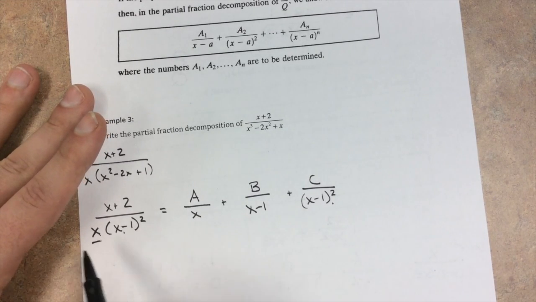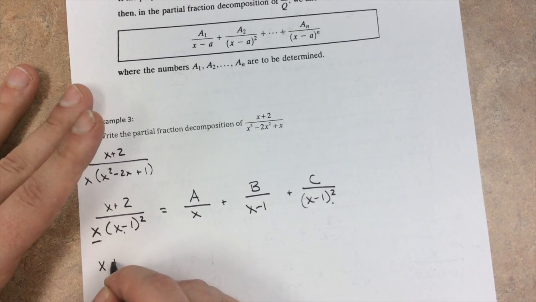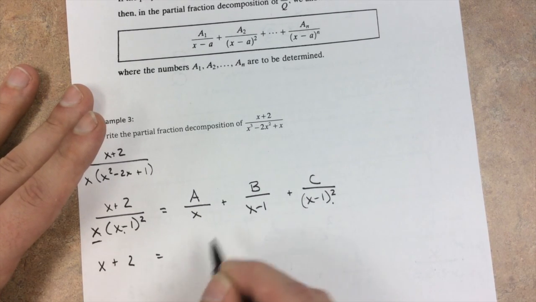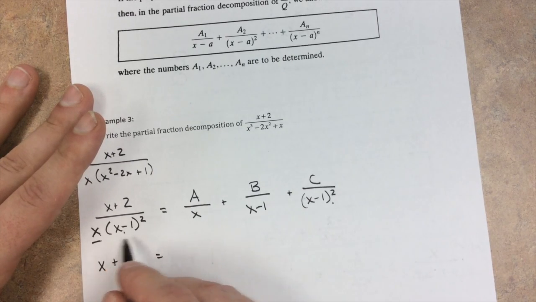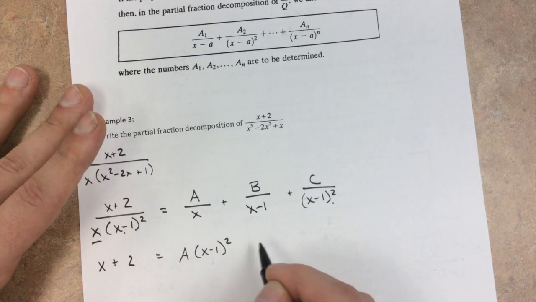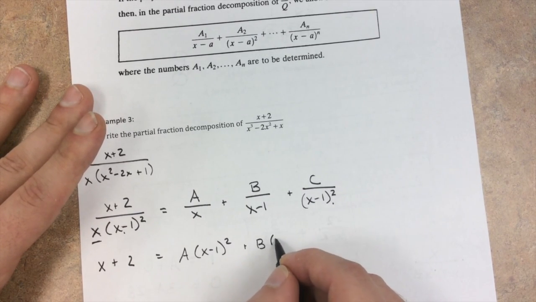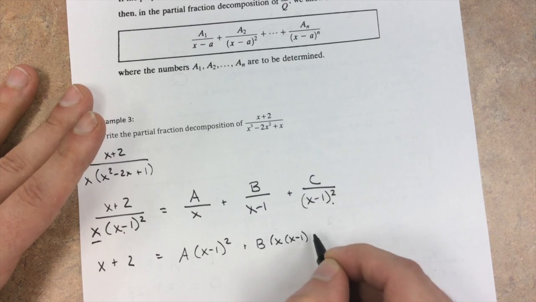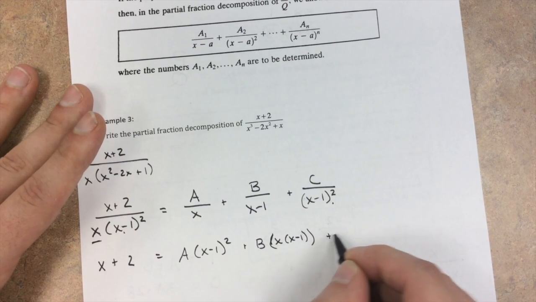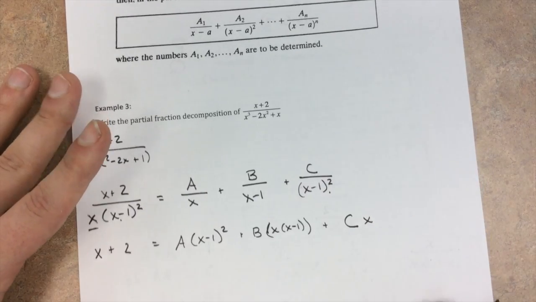So again, now you clear the fraction completely. So that leaves you with x plus 2 equals A times x minus 1 squared, plus the second term would just leave you with B times x minus 1, plus C times x.